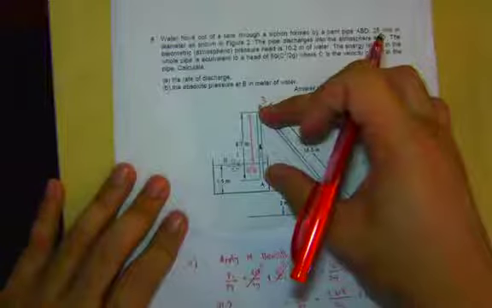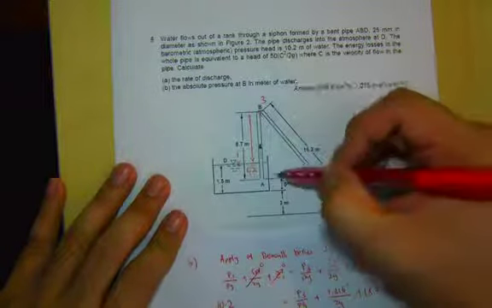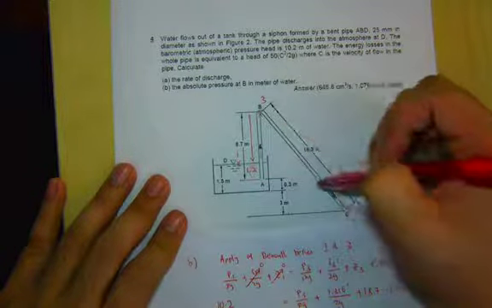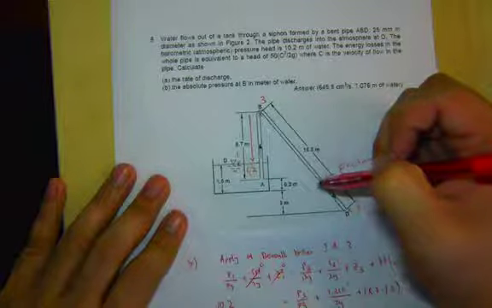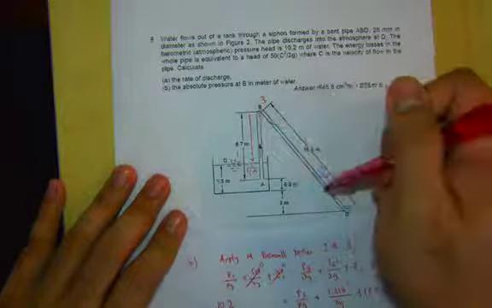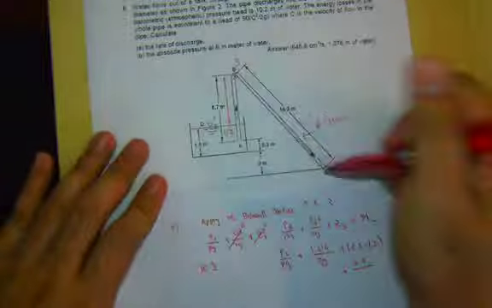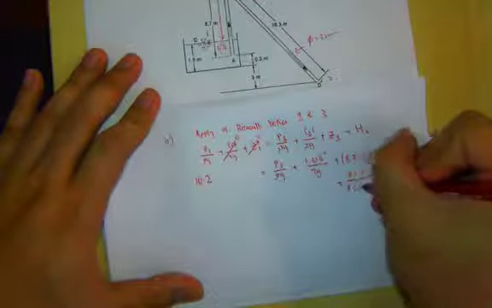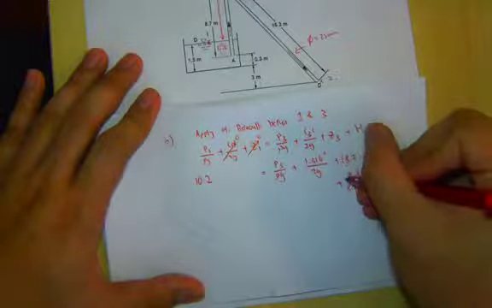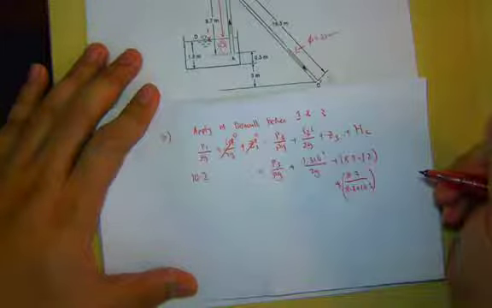Z3 today is the height above the datum, so it's actually this height. So how do we get this height? This height is actually 8.7 minus this part. What is this part? You can get it by 1.5 minus 0.3, so this is 1.2. So 8.7 minus 1.2 will give you the height Z3.